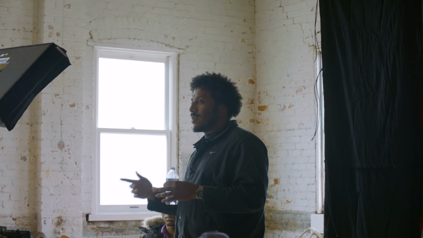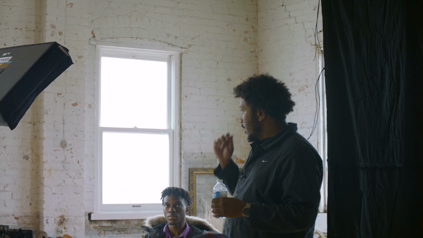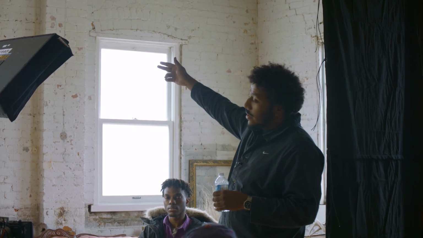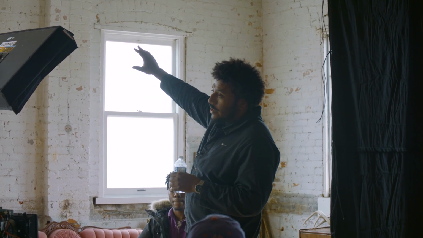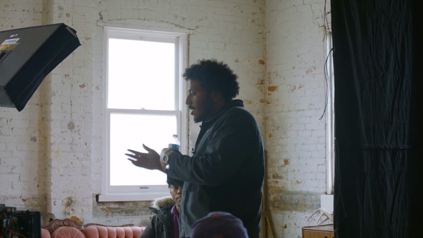So it's thinking about things like that, and sometimes you can't really do anything about it. That's when you start thinking about what I was talking about with the ambience, like the kick above the window. That's when you start thinking about things like that, the way you can get some control of it.